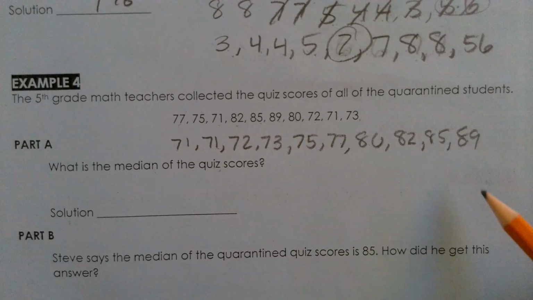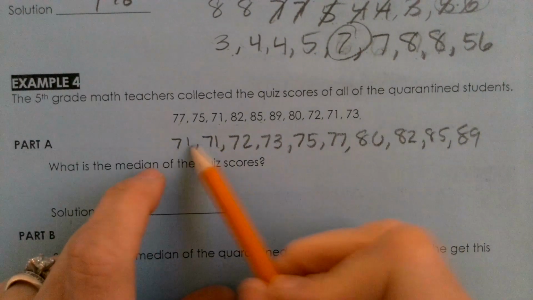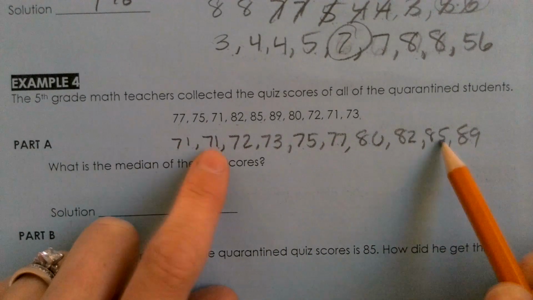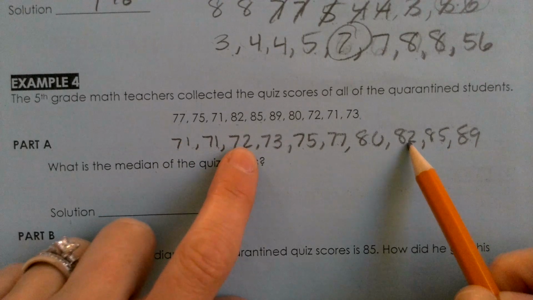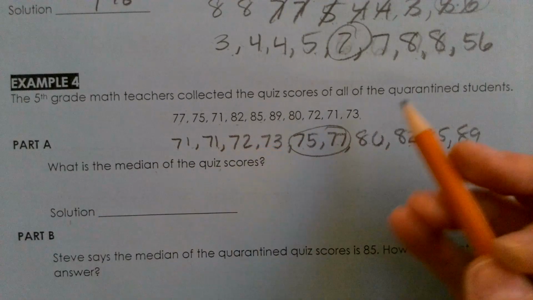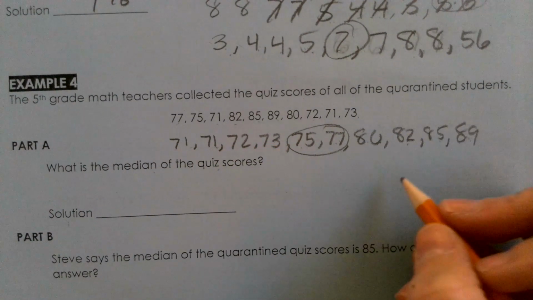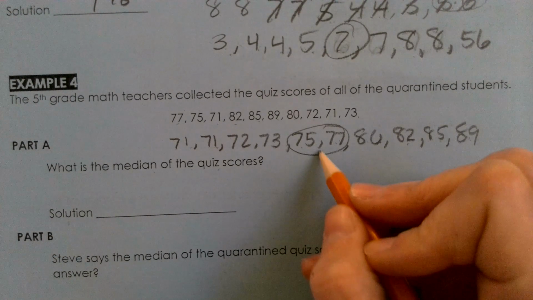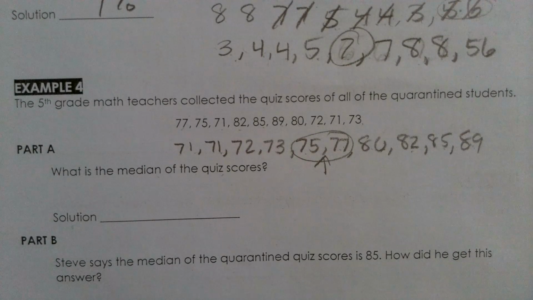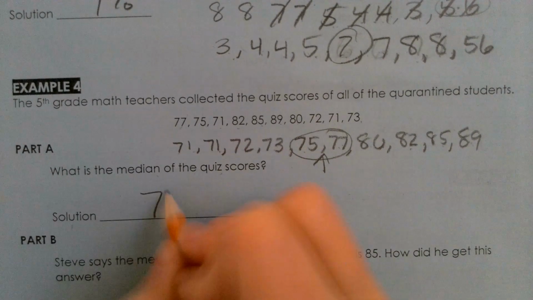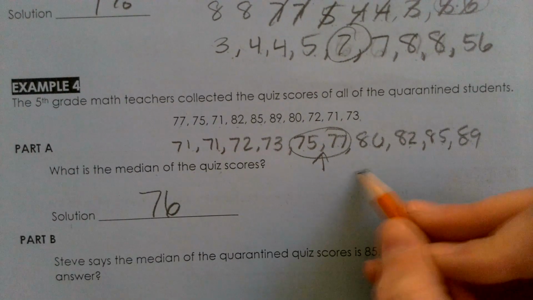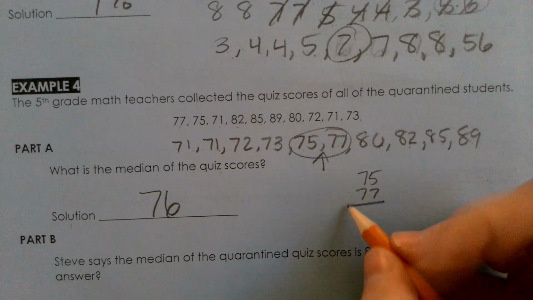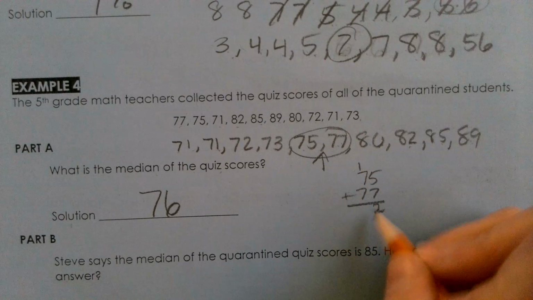Or let's find the middle. Oh, did we say 10? Is there 2 in the middle? I don't know. 1, 2, 3, 4, 5, 6, 7, 8, 9, 10. All right, so when I go to the middle, I get a 75 and a 77. So what's interesting about that is I could add these together and divide by 2, and I'll still show it. But what's in between 75 and 77? 76. So there's really no need to add them up and divide by 2 because you know exactly what's in the middle of those two. But I'll show you just because.